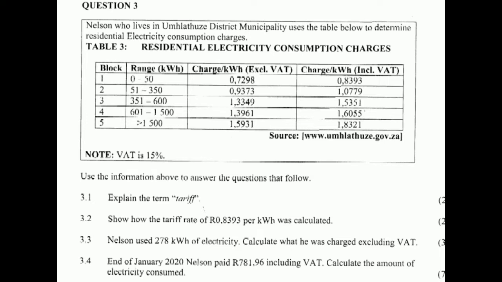So this is the first question. Explain the term tariffs. What is tariffs? So 3.1, the question says, explain the term tariffs. Tariffs, it is the rate of charge per kWh. It is the rate of charge per kWh. So we're going to 3.2 now.